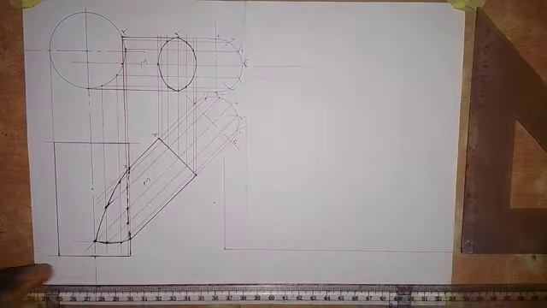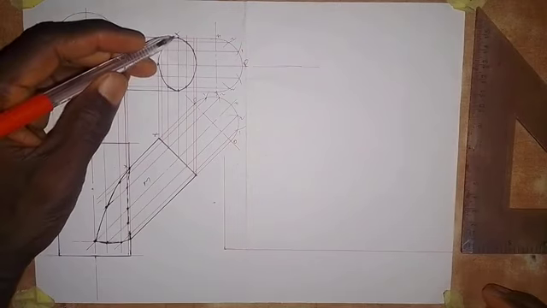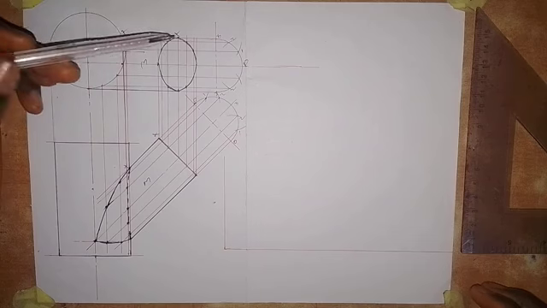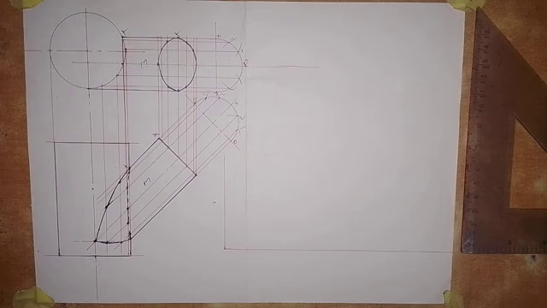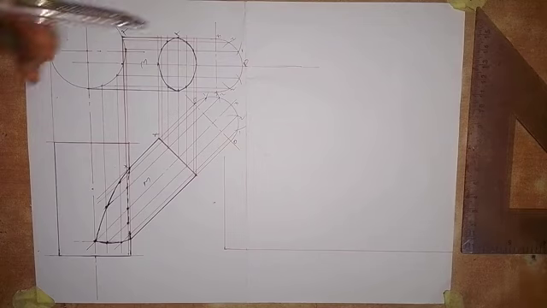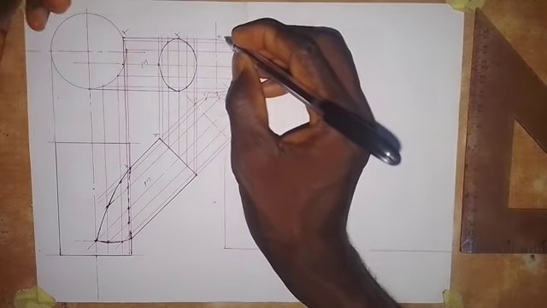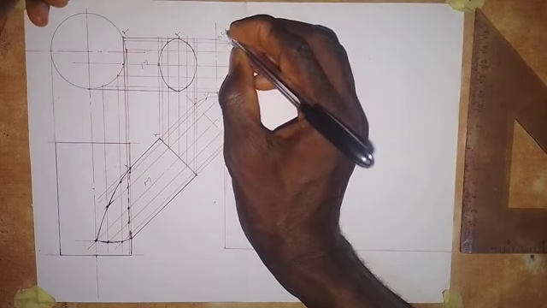Okay, then if we are cutting it from here, this is point 3 here, but before that I'm going to renumber this. So I'm going to take this point as point 0.